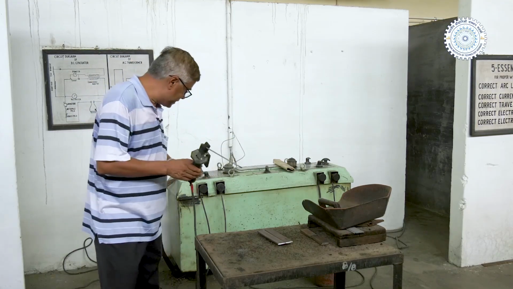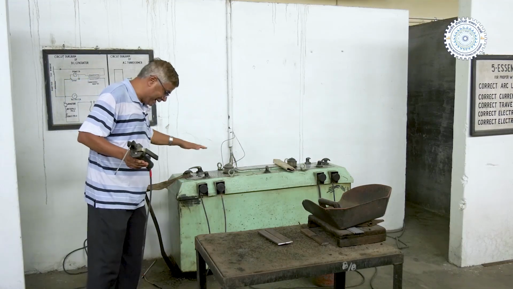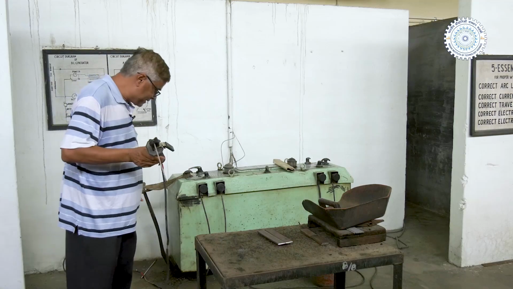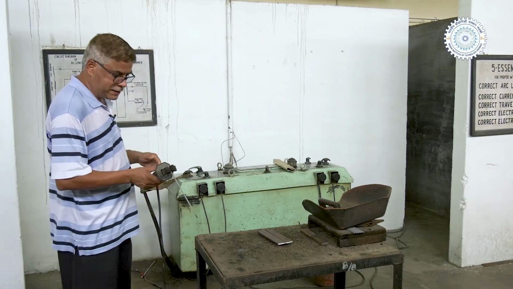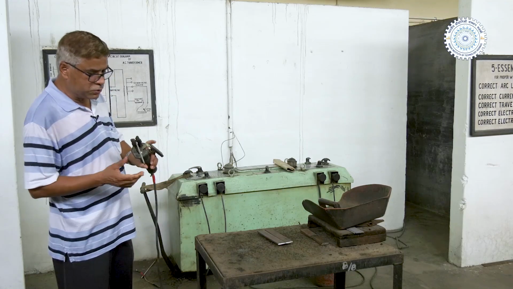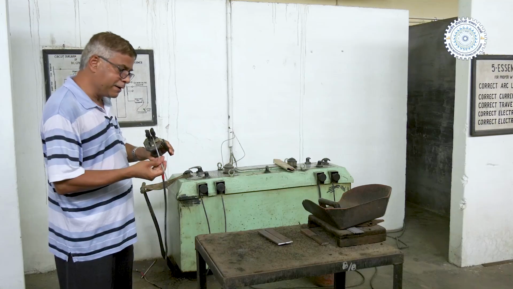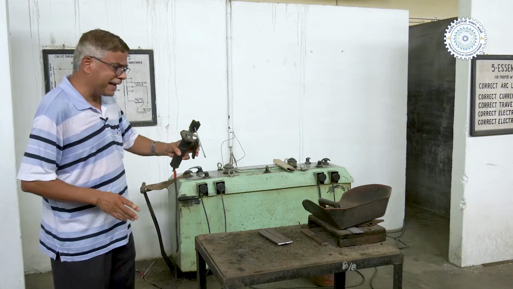for closing the circuit, so that the arc can be established. So, here you can see there is a transformer and there are different control panels, and here there is a cable through which the power is being fed. This is the electrode holder, which is very easy to hold and unhold the electrode at a particular angle.